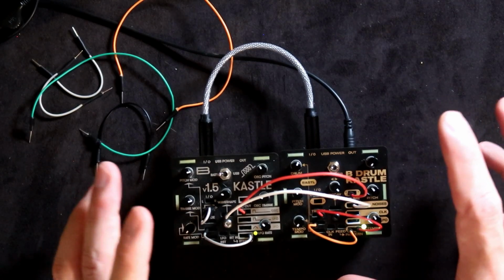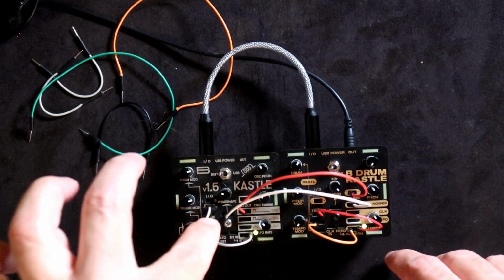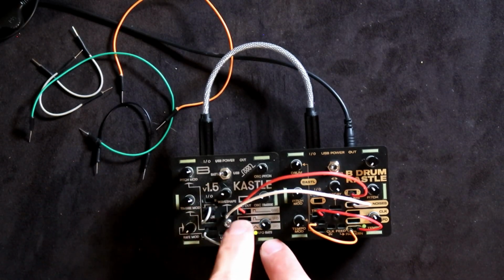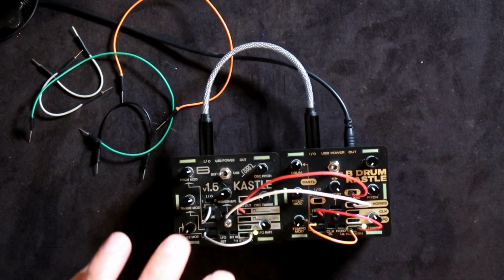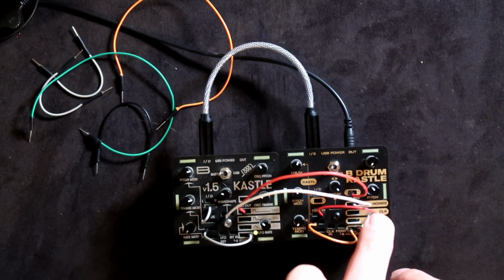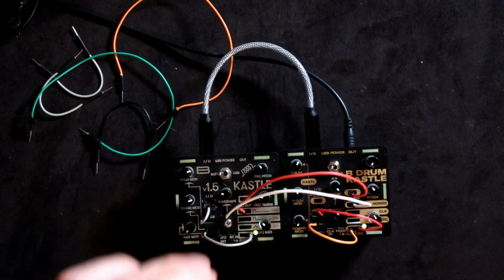Alright, so this is something that's a little bit different using the same methods. I just changed the synthesis mode to formant over on the 1.5, and I'm tapping off of that. Some slow changes over here, and some faster beats, and the envelope coming over there to the Waveshape.